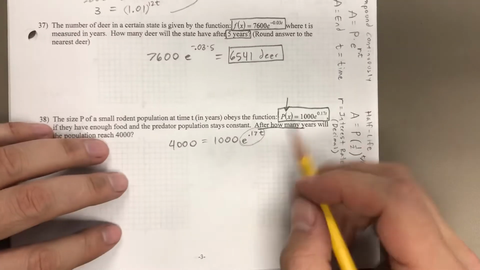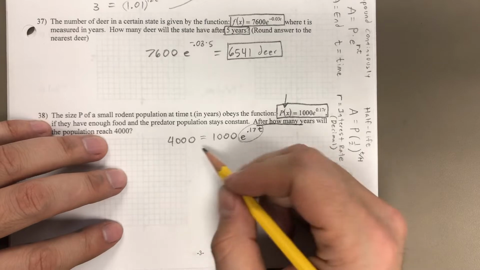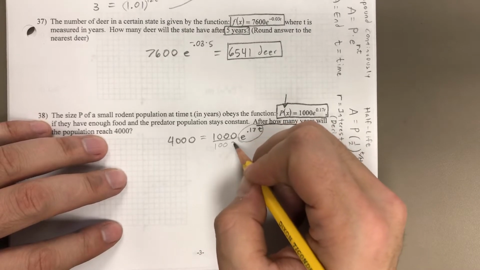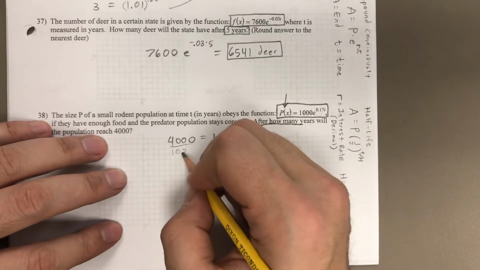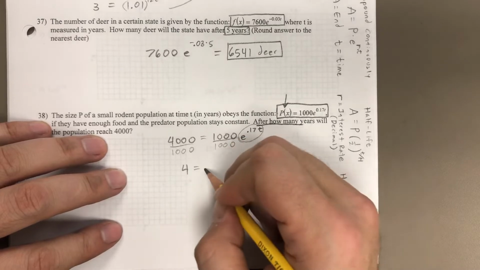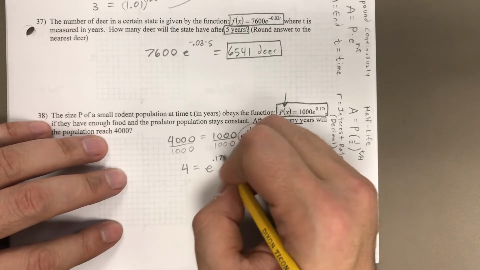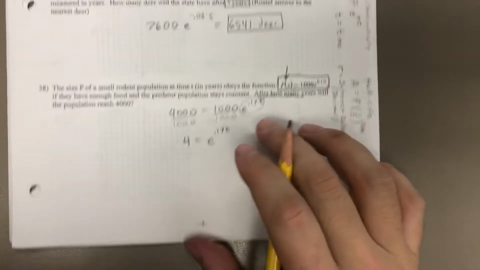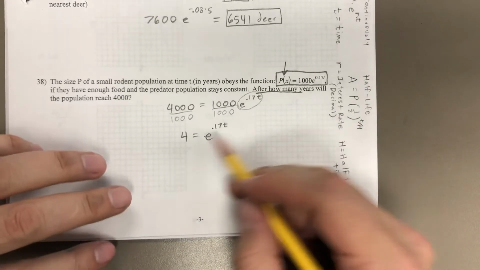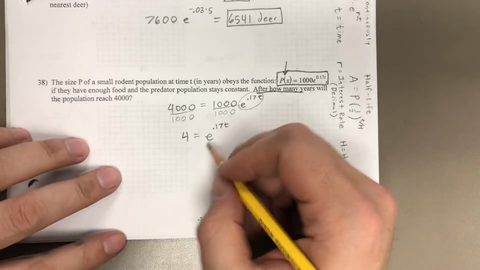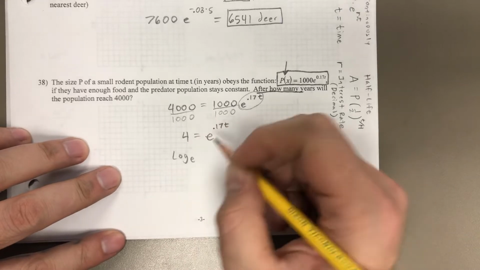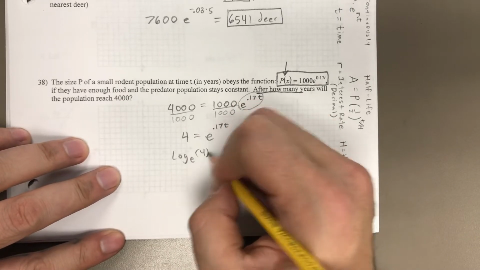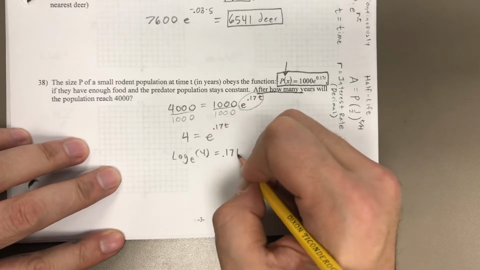I need to get it all by itself, so I'm going to divide both sides by 1,000, because that's how I get the exponent by itself here. So I get 4 is equal to e to the power of 0.17t. Now, e is just another number, so you can turn this into a log and solve. So this is going to be log base e of 4 is equal to 0.17t.